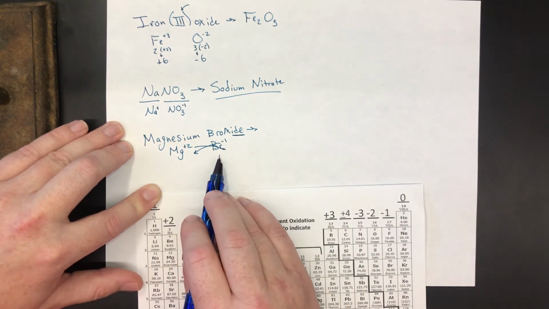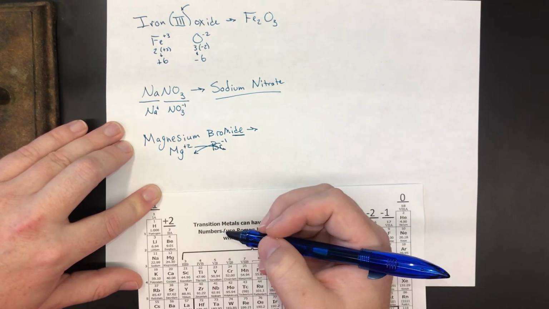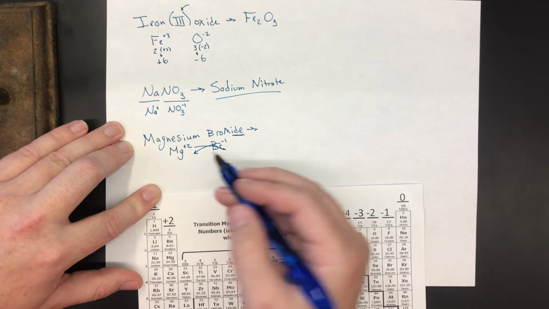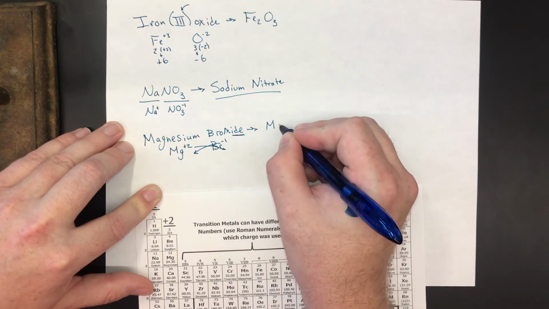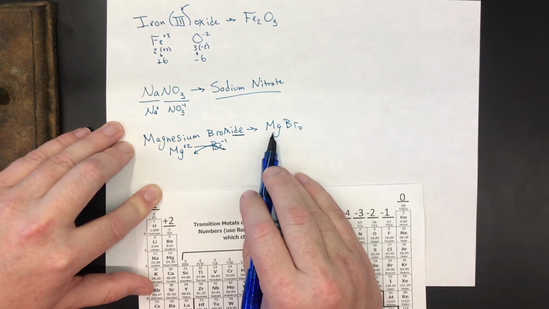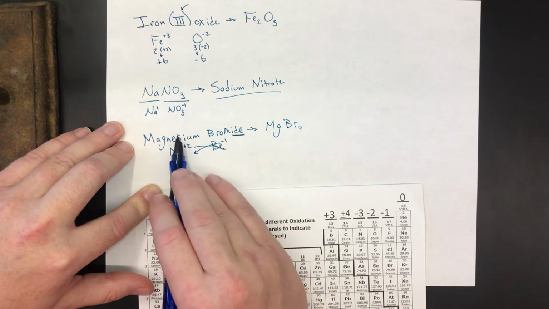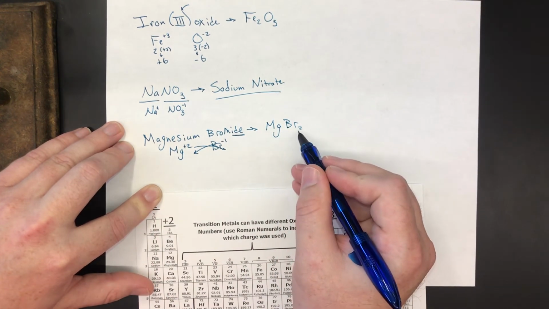All you need to be careful of with that is that once you do that, you've reduced it to its lowest whole number ratio. So if I have a 1 and a 2, that's already the lowest ratio I can get. So we're saying I need 2 bromines for every 1 magnesium. This is -1 and +2. So if I have 2 of the bromines, overall it balances out to 0.